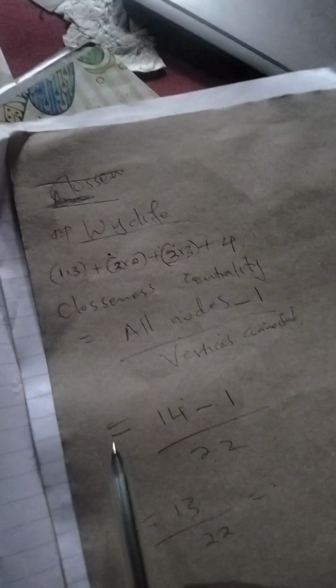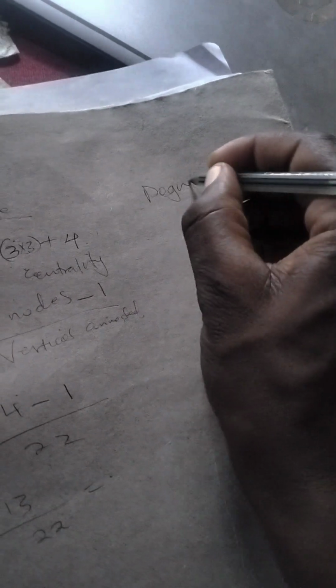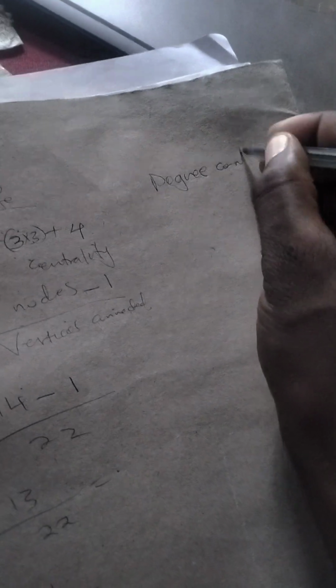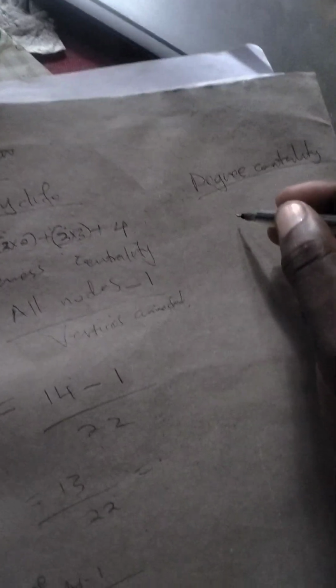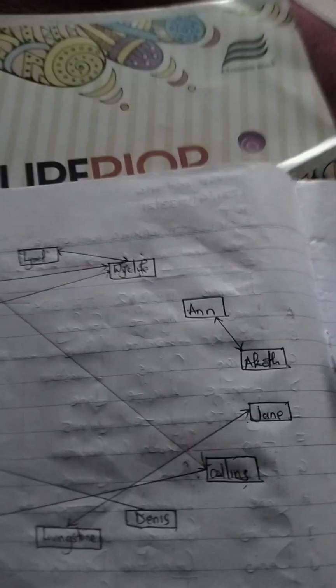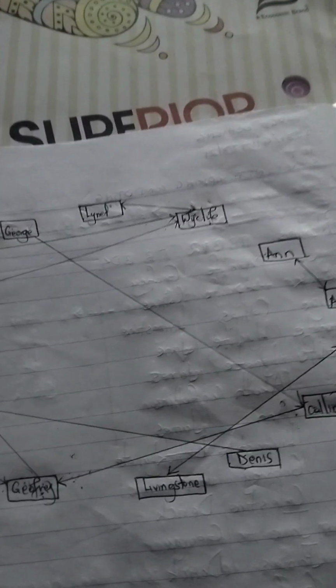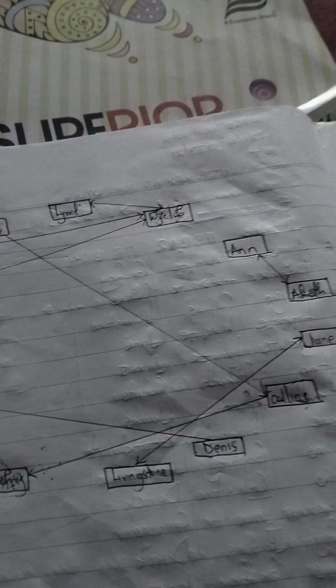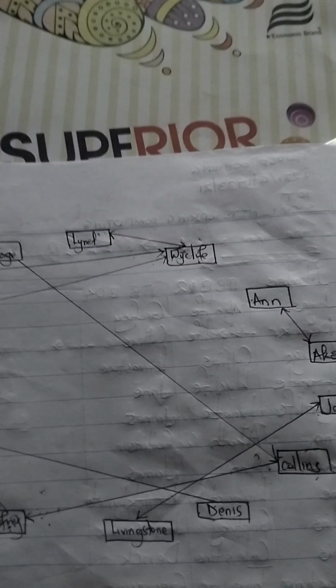So let's go to degree centrality. For degree centrality, for example, let's calculate for Wycliffe.